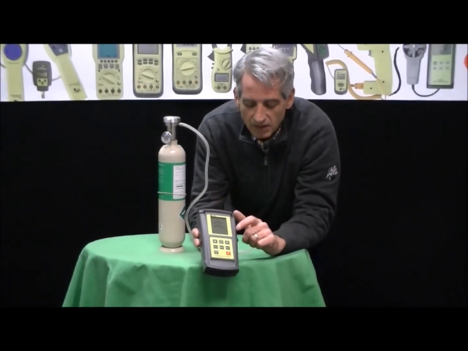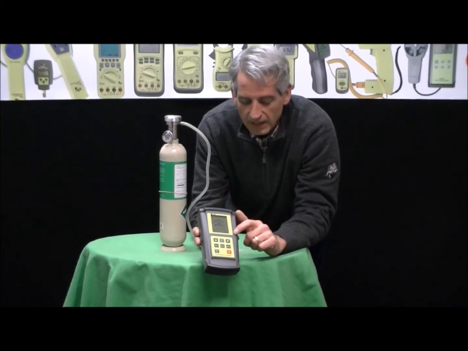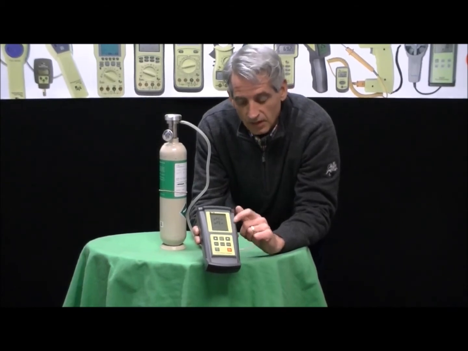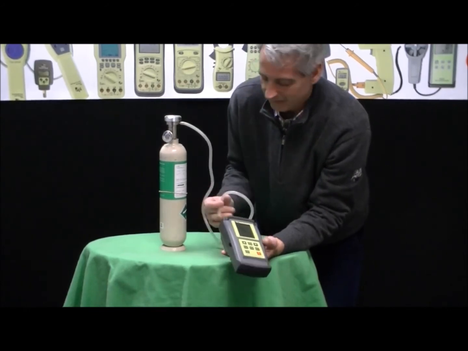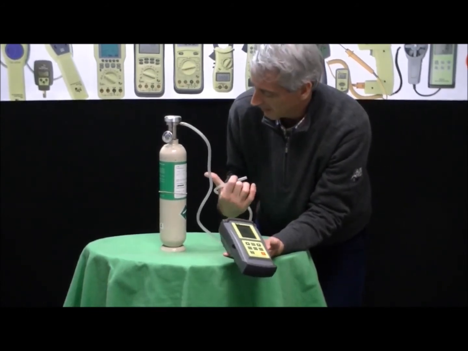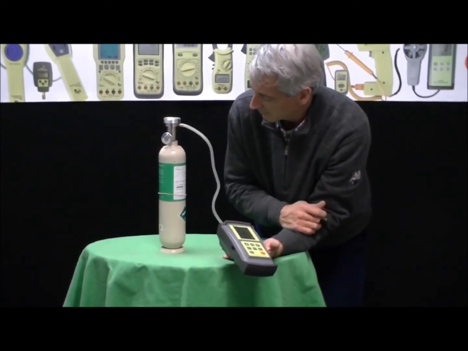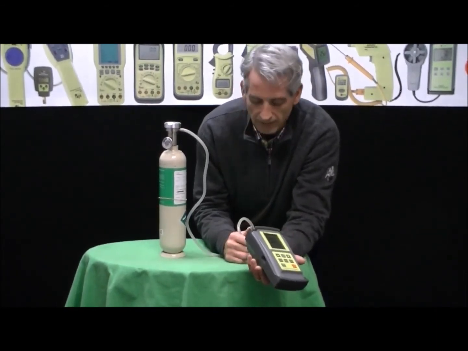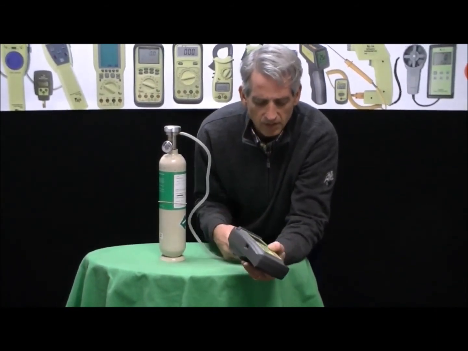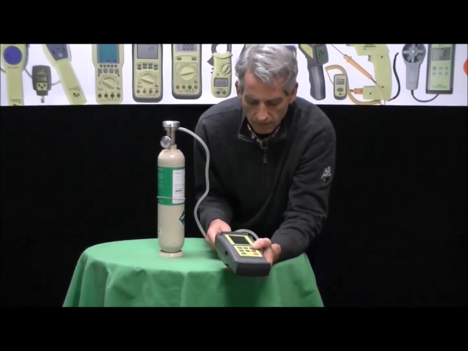Like I said, my unit, the CO accuracy specification is 5. So I'm going to show you how accurate this little puppy is. I've got a can of gas here with 10 parts per million CO and a flow regulator. So I'm just going to hook this up to my analyzer, turn my analyzer on, and see what we get for a number.